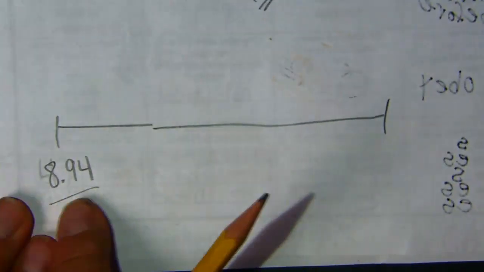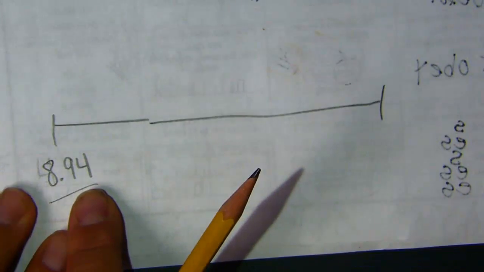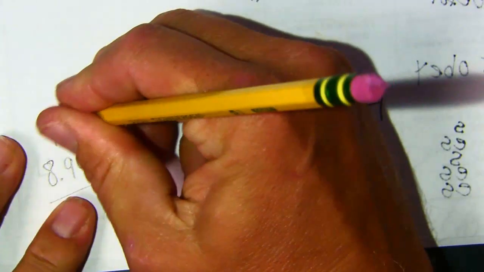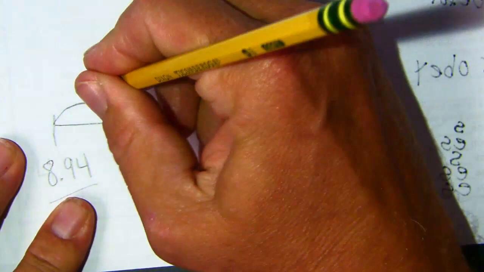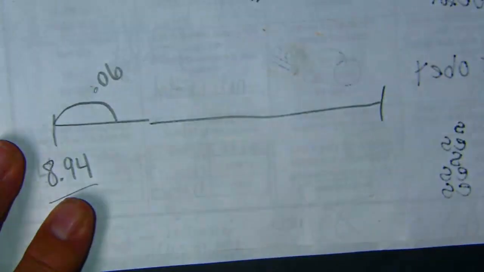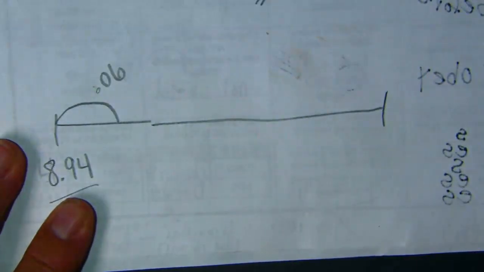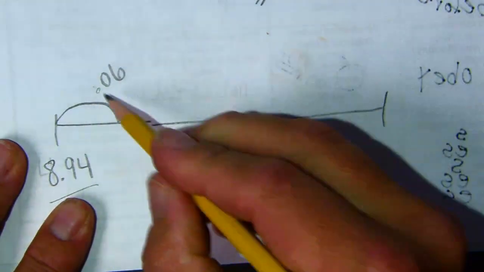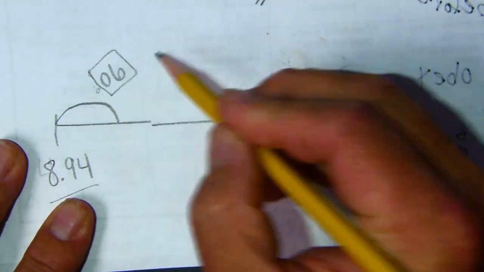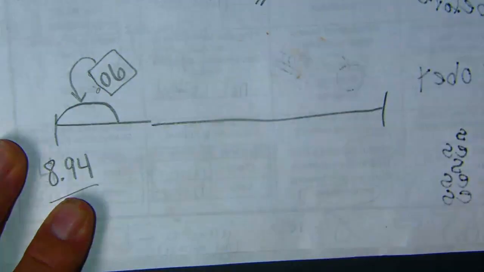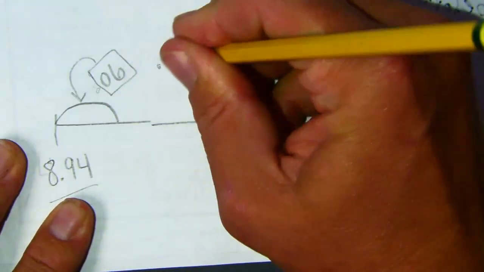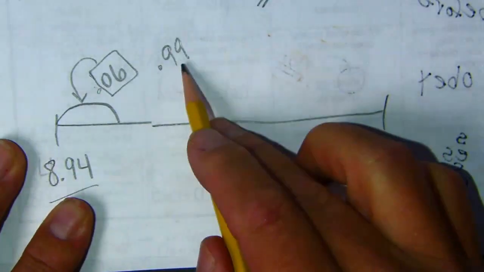Look at that. $8.94. Why don't I add 6 cents? You could write it like this, 0.06. Why do I put decimal 0.06? Because it takes 100 pennies to make $1, right? 99 cents would look like that.